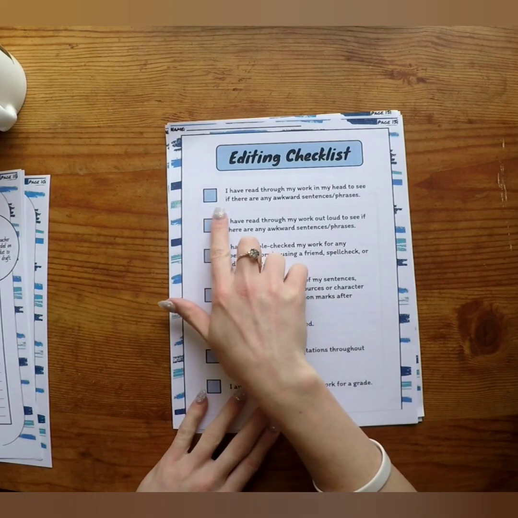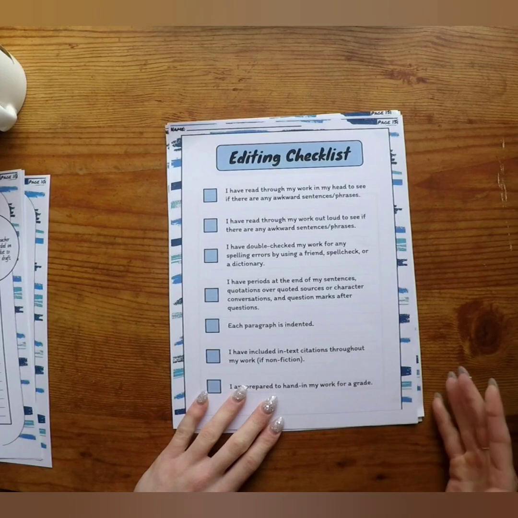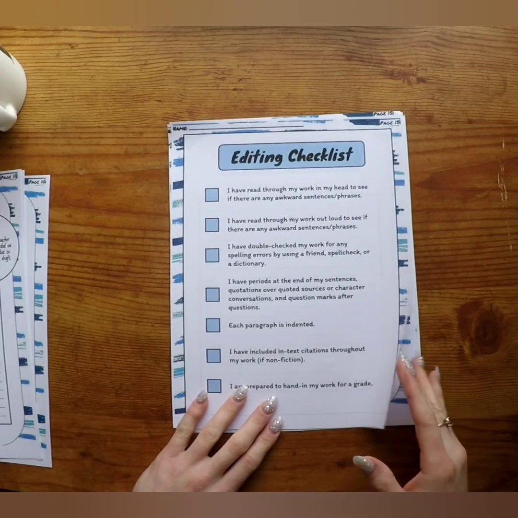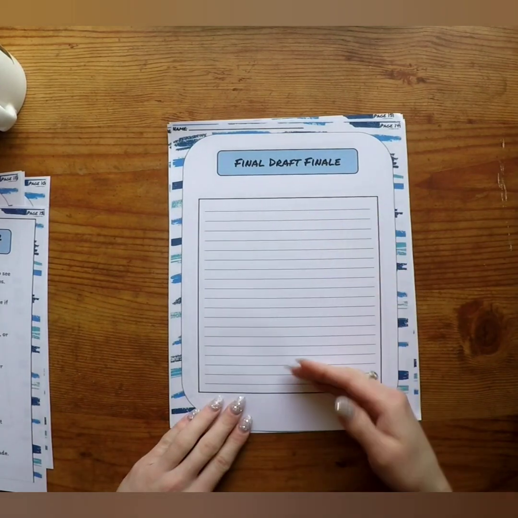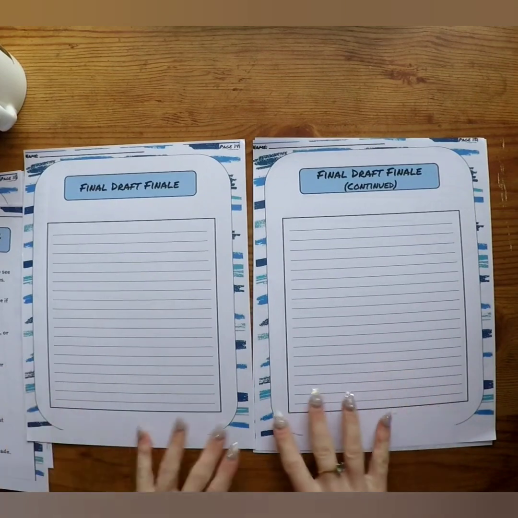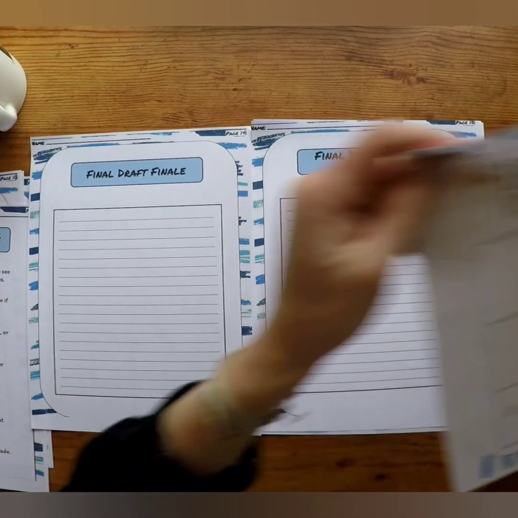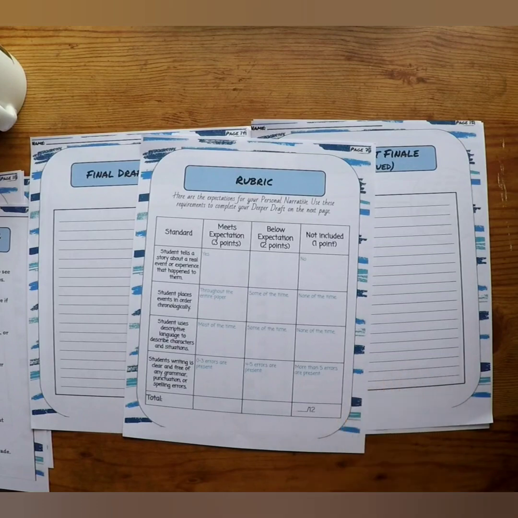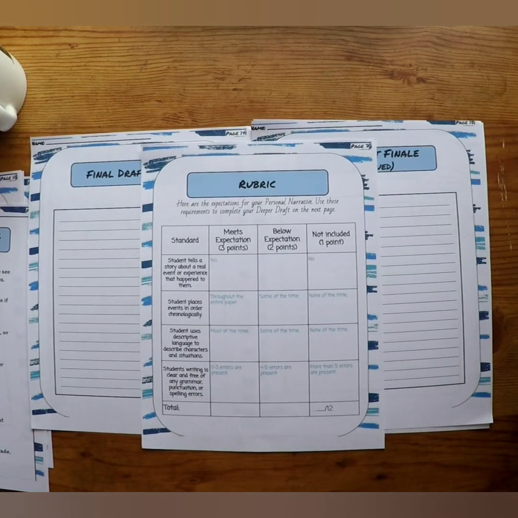And so they're going to go through this editing checklist, make sure they don't have any punctuation or spelling errors, and then once they do that, they're going to take their feedback from the draft and they're going to rewrite it onto their final draft finale. And they get 2 pages for that. If they need more, just provide them some scratch paper, and then that is the end of lesson 10. They will turn in the entire packet, and you will use the rubric that they have in their packet and is also given to you to grade their final product.